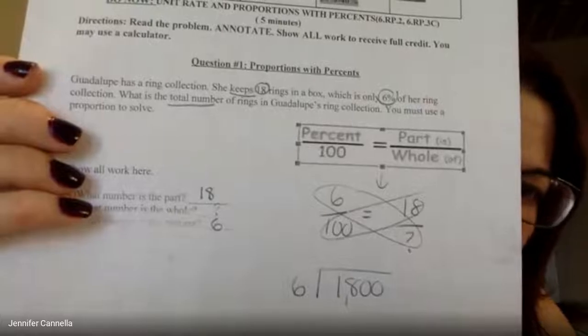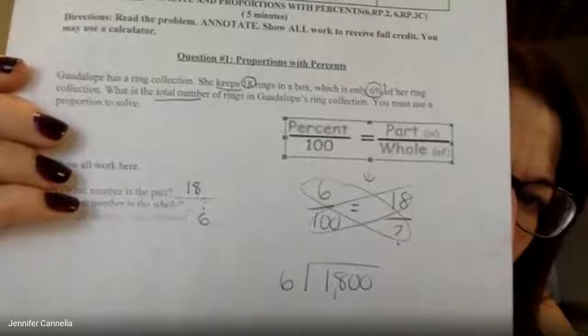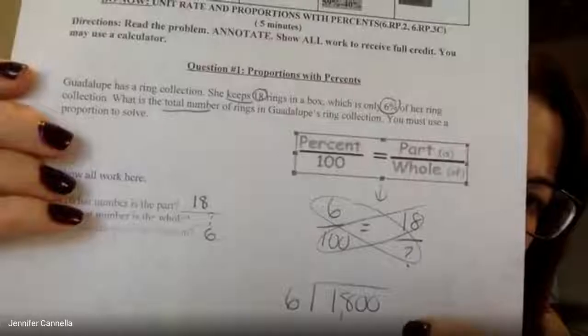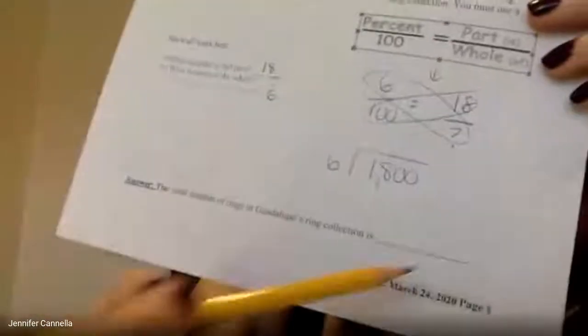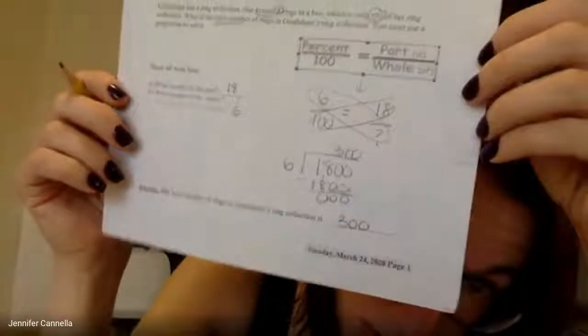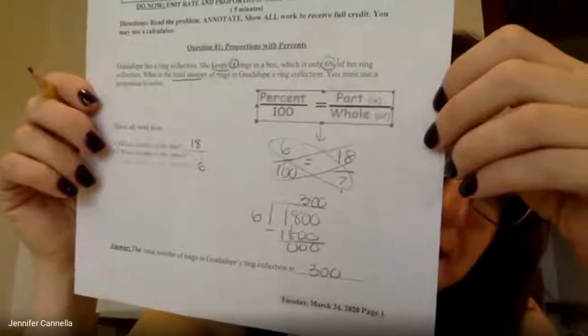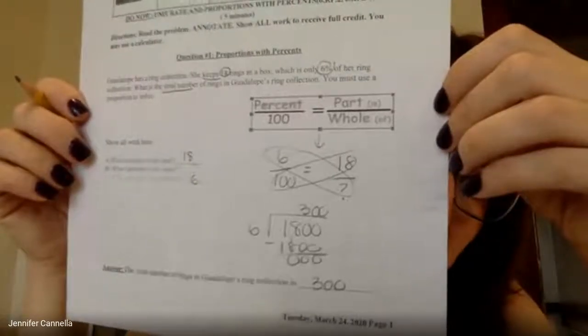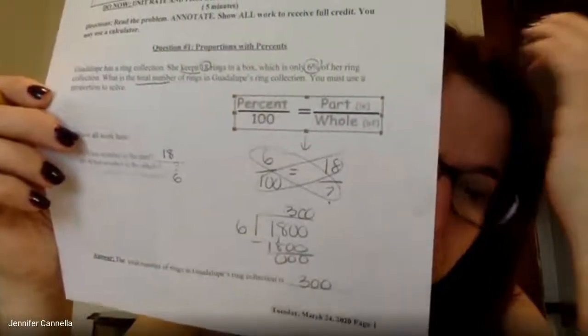300. Anelina, do you get 300? Yeah. Okay, so 300 times 6, girls, is 1,800, yes? Yes. So you're going to write 300 on the top here as the quotient. And on the line, you're going to write 300, like so. It looks like my paper. Are we good? There is a tutorial if you need assistance on this called proportions with percents. I also modeled this in the video that I shared that's about 30 something minutes from the other day at my house.